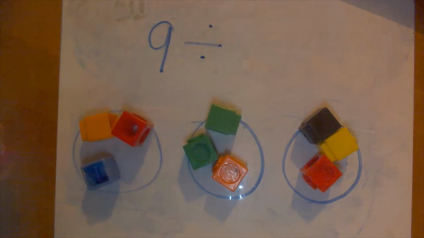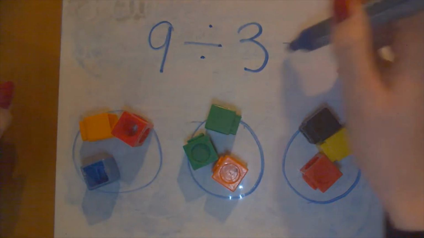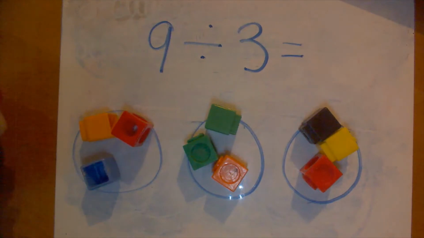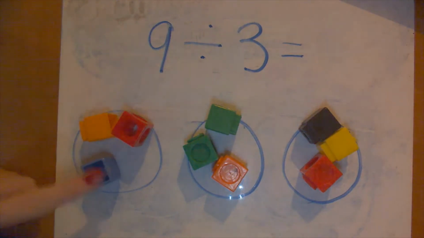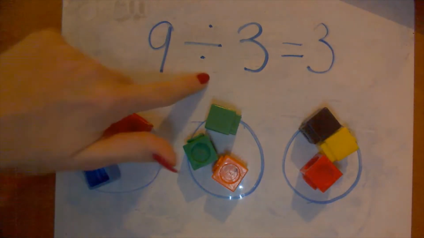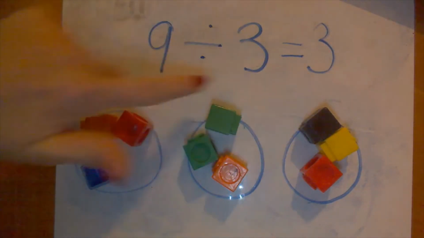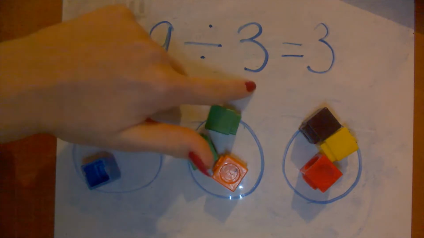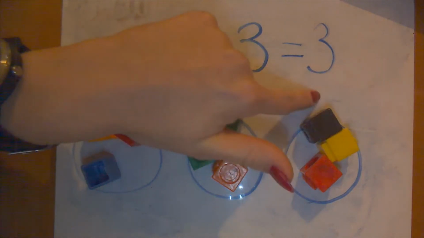I started with 9 cubes and I shared that into 3 groups. My answer is how many cubes I have in one group. 1, 2, 3. 9 divided by 3 equals 3. 9 shared into 3 groups equals 3.